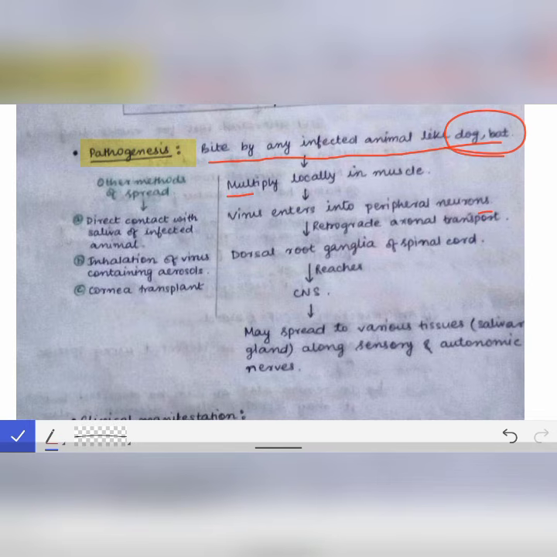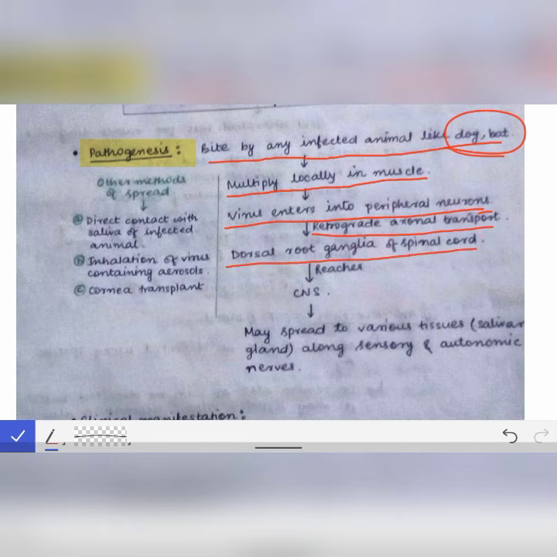After inoculation, these viruses multiply locally in the muscle at the site of the bite. Next, as the number of viruses increases, they enter the peripheral neurons. They enter the nerve endings of the peripheral neurons, and via retrograde axonal transport they reach the dorsal root ganglion of the spinal cord. From the dorsal root ganglion, through the spinal cord tract, they reach the CNS.